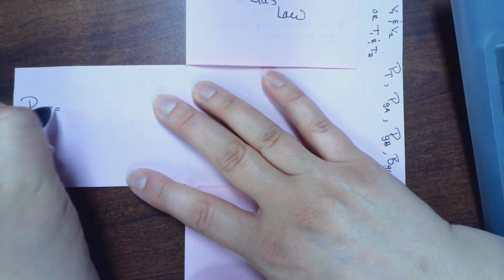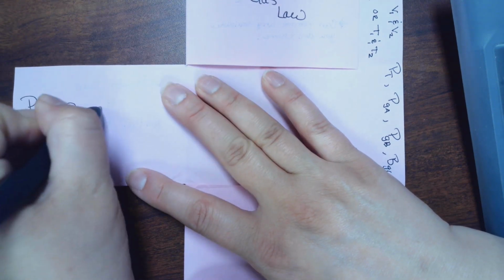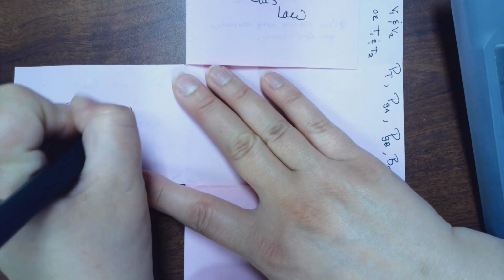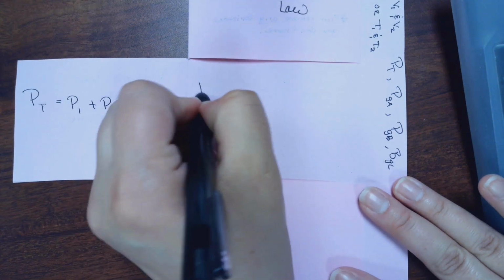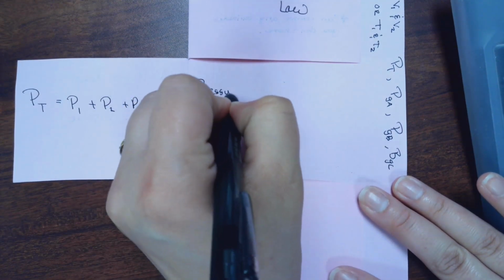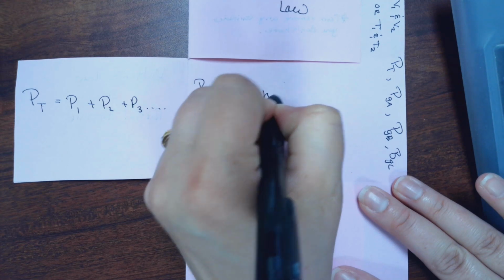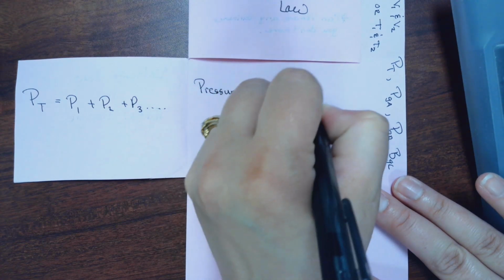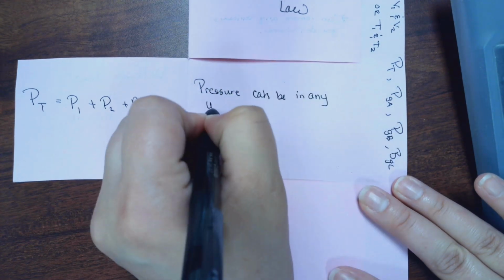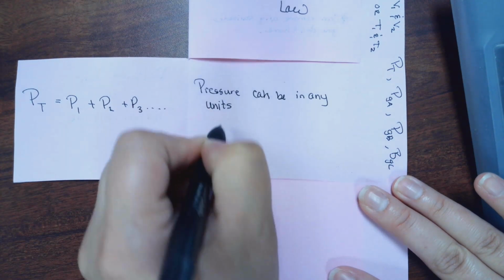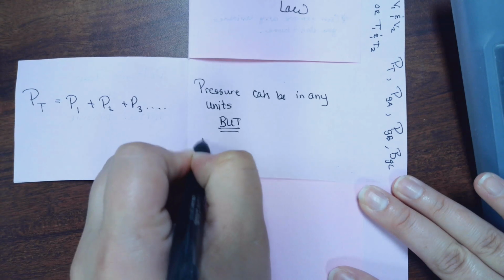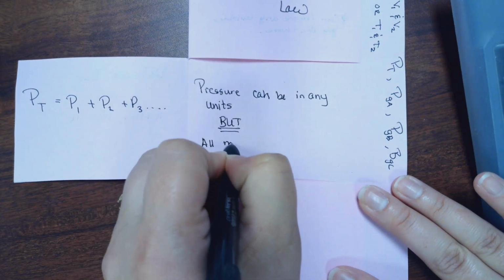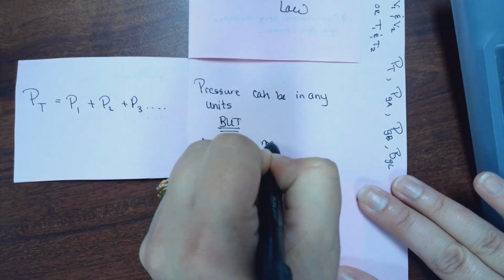So our total pressure is equal to the pressure of our first gas plus the pressure of our second gas plus the pressure of our third gas. However many gases we have, we add them together, and that gives us our total pressure. And here, our pressure can be in any units, but all of them must match.